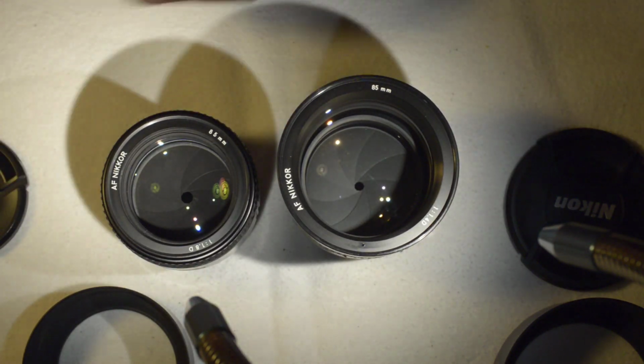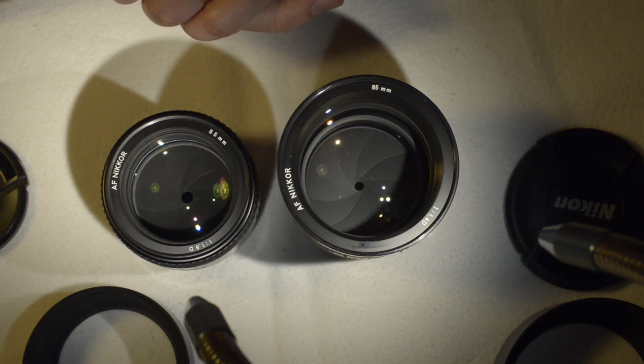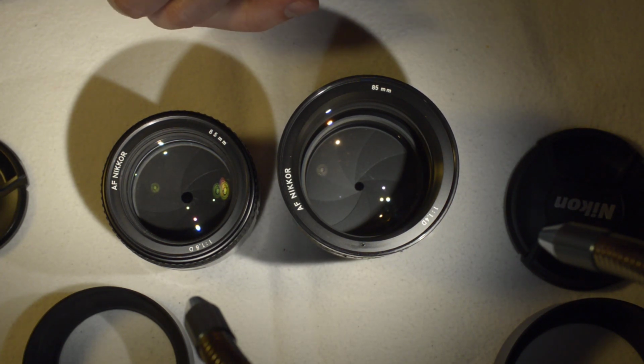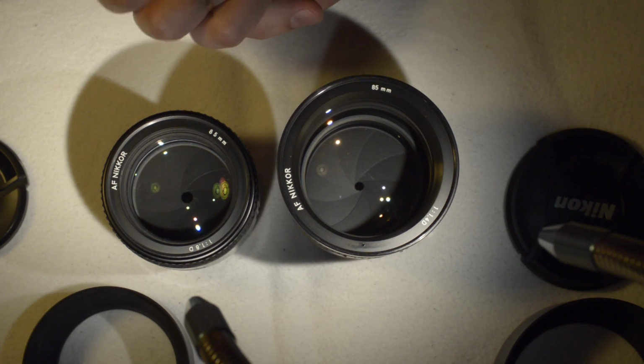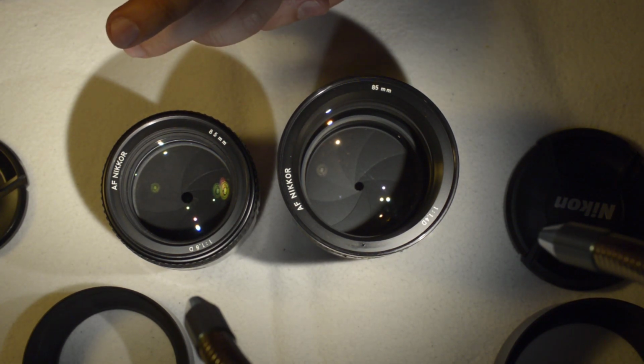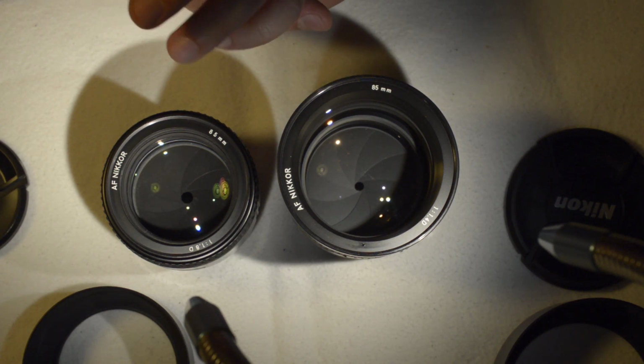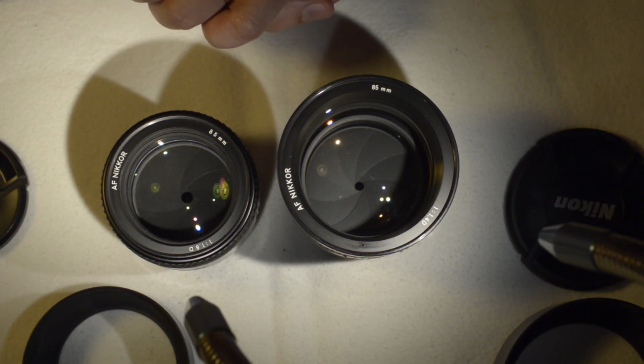Okay, so you get the two lenses, and the 1.4 is obviously bigger, and this has an influence on the price because the optical glass is made and paid by the kilo and is not cheap.